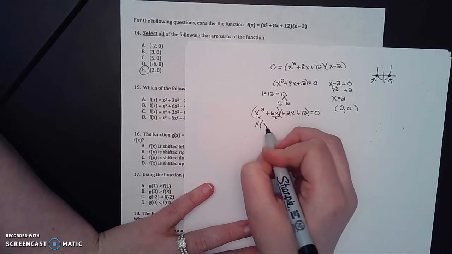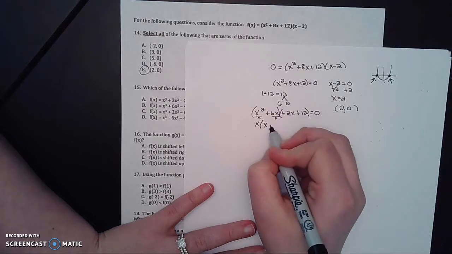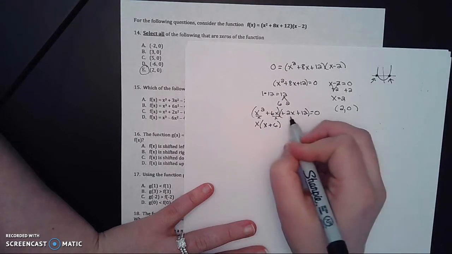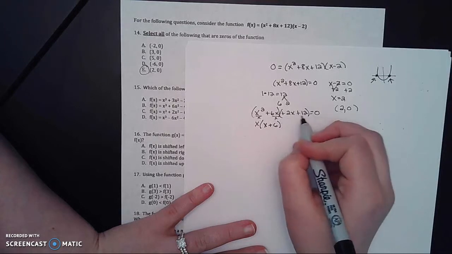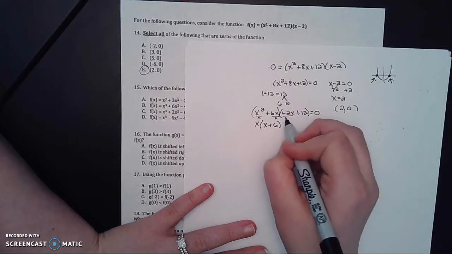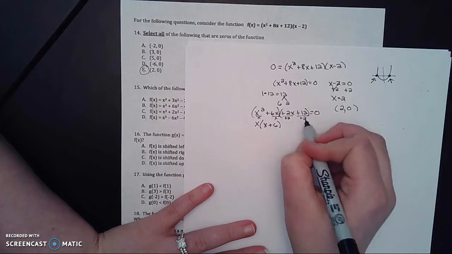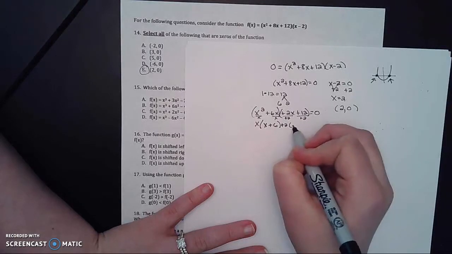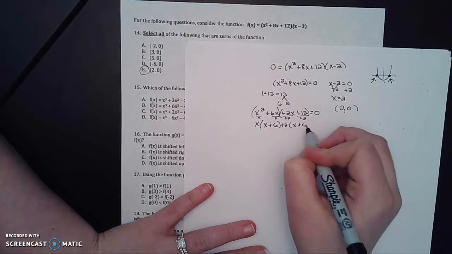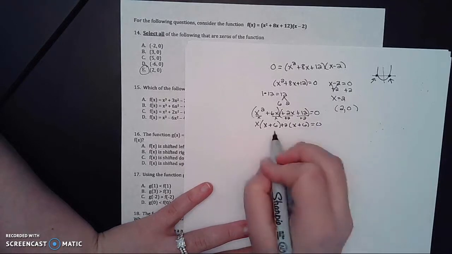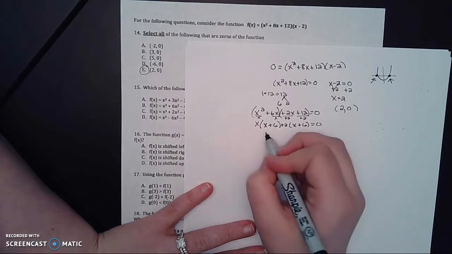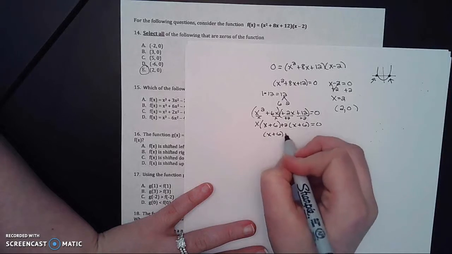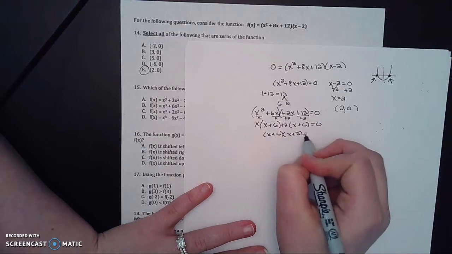X squared divided by x just leaves it as x. 6x divided by x is 6. I have positive 2x and a 12. I can divide both by a positive 2, leaving x plus 6 equals 0. My two insides are the same. Fantastic. So now it's x plus 6, x plus 2 equals 0.